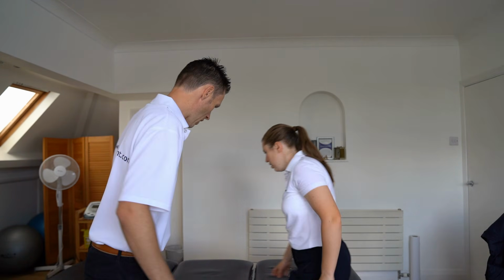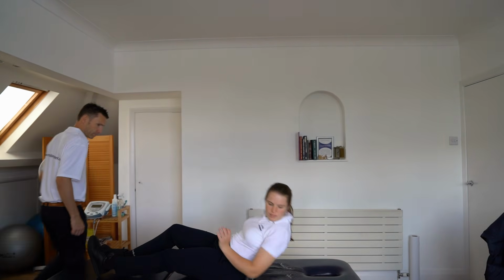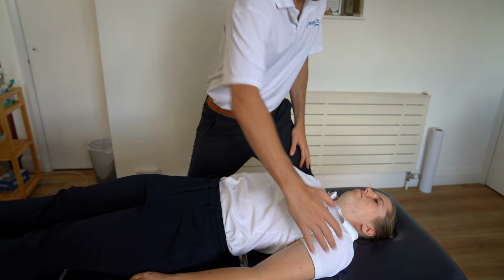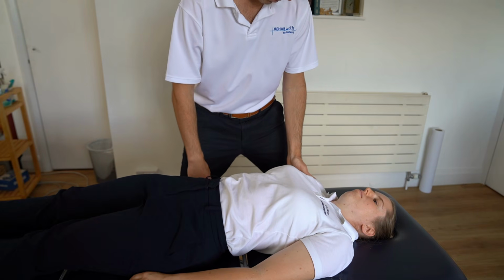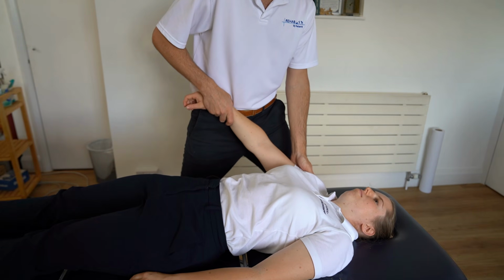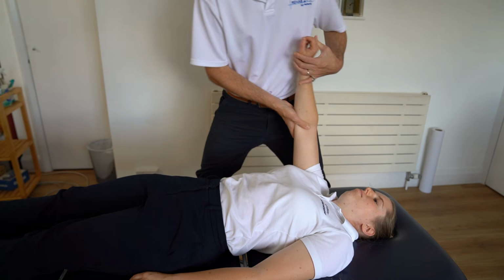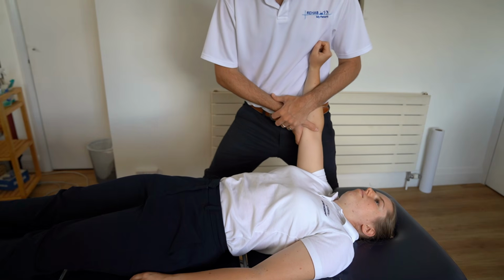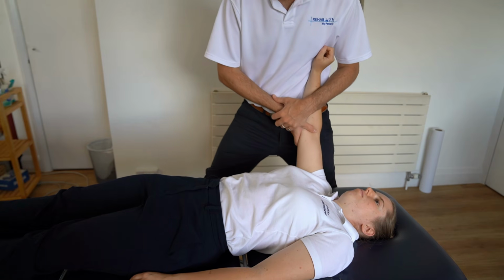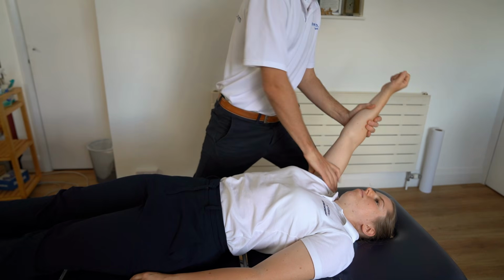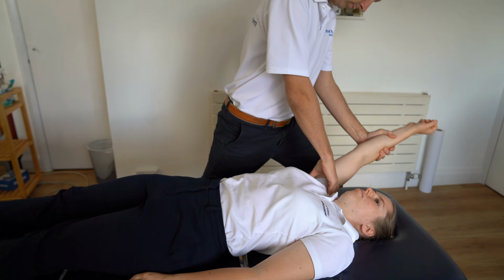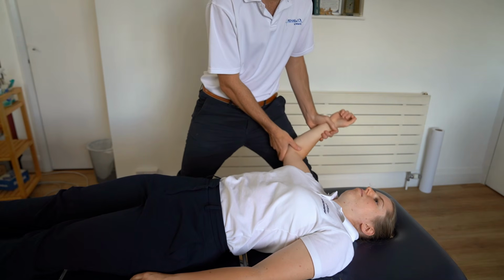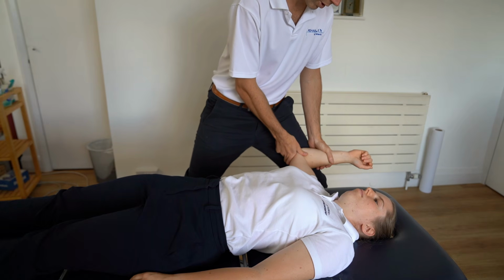Lucy, do you want to have a lie on your back for me? So here's our shoulder joint. I might actually just use this one. It's going to be a little bit easier. And let's just mobilise the shoulder, so we can do some passive mobilisation. So we can just gently mobilise, gently loosen up the shoulder. We can mobilise into flexion. We can do some stretches, so we can do some external rotation stretches.